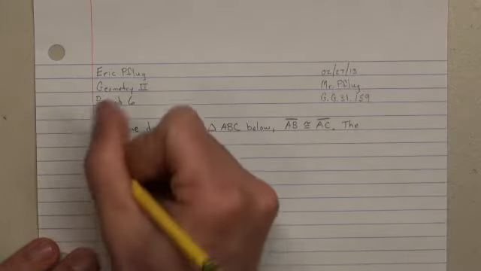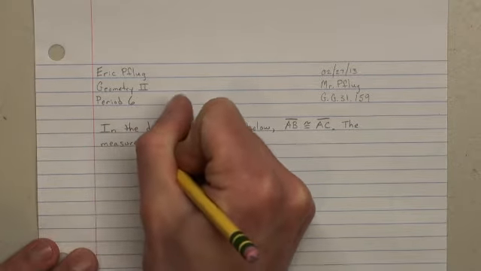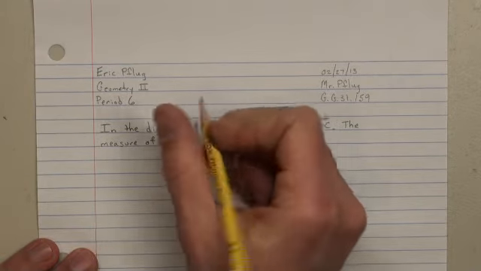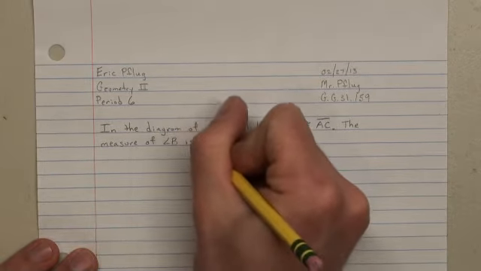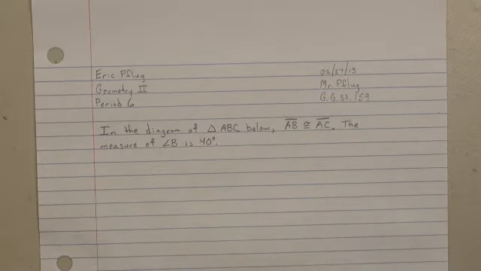The measure of angle B is 40 degrees. Okay?